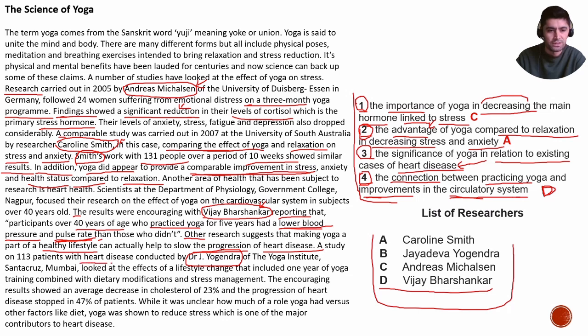by Dr. Yogendra of the Yoga Institute, Santa Cruz, Mumbai, looked at the effects of a lifestyle that included 1 year of yoga training combined with dietary modifications and stress management.